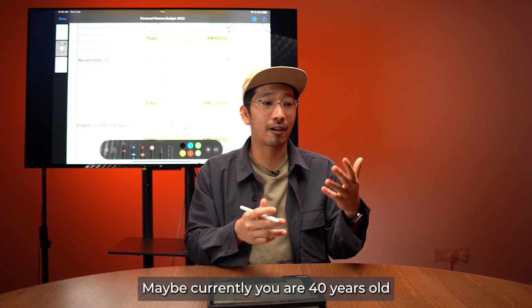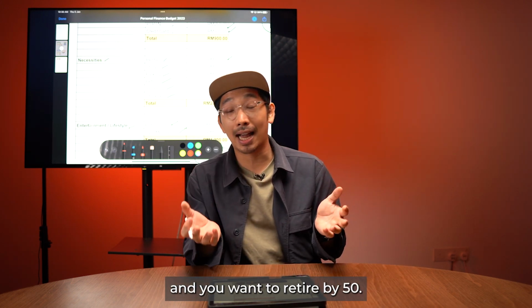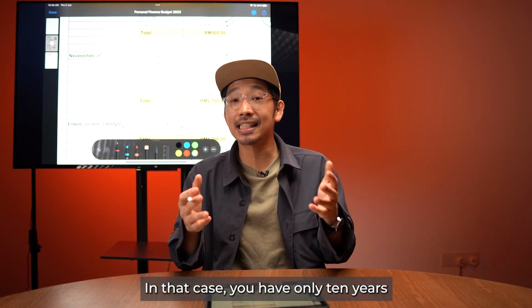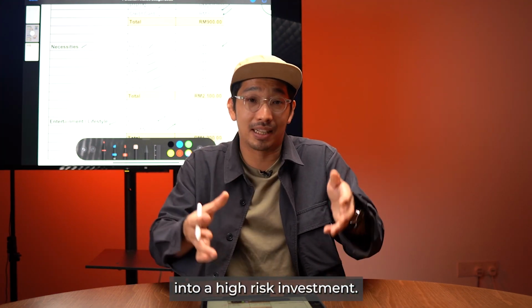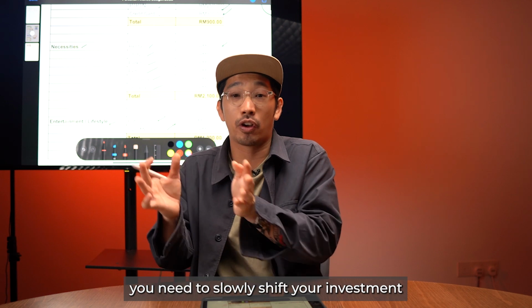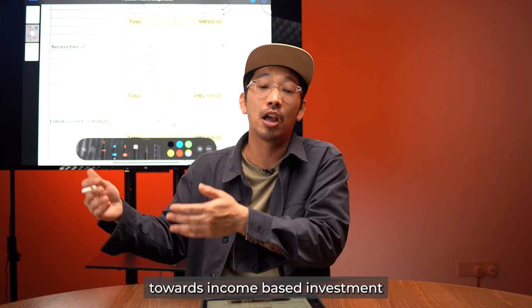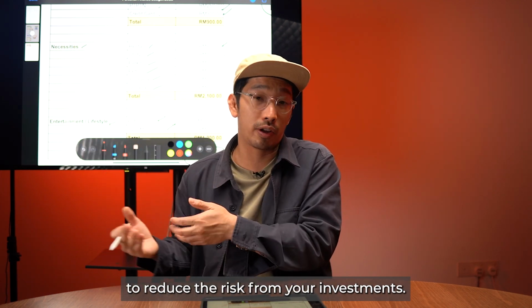Let me give you an example. Maybe currently you are 40 years old and you want to retire by 50. In that case, you have only 10 years left to achieve that goal. You shouldn't be investing your money into high-risk investment. In fact, you need to slowly shift your investment towards income-based investment to reduce the risk from your investments.